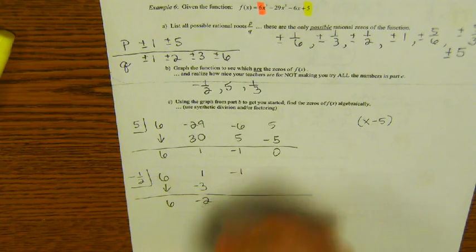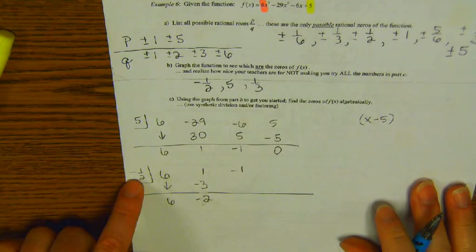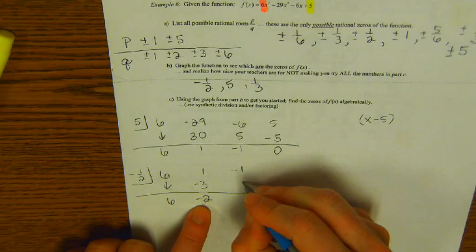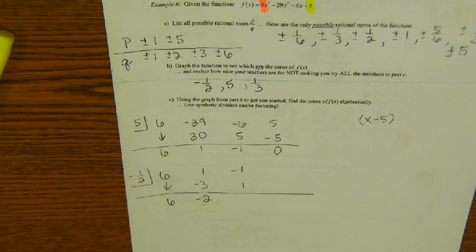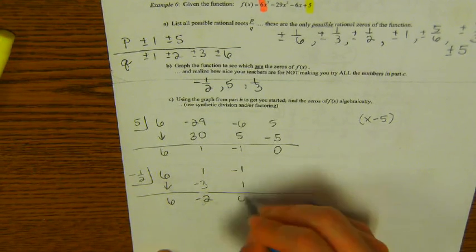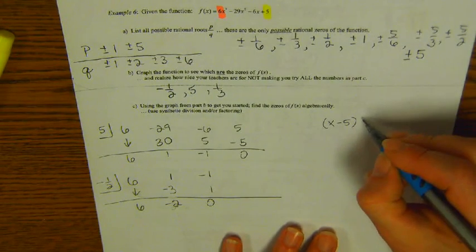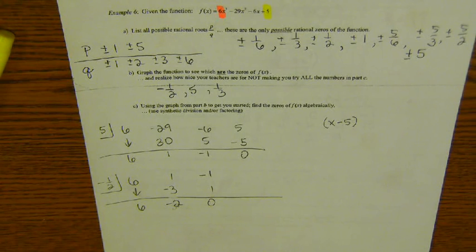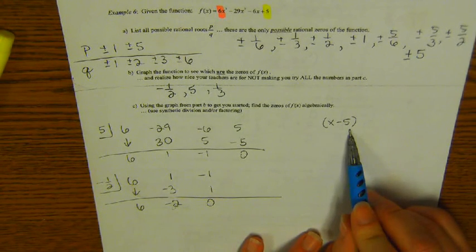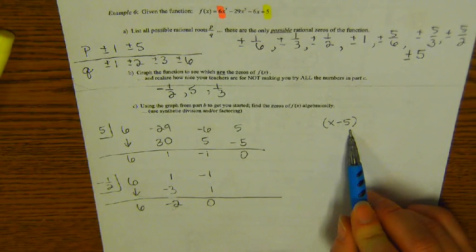This would be -2. -1/2 times -2 is positive 1. Okay. Nope. The factor is not the zero.